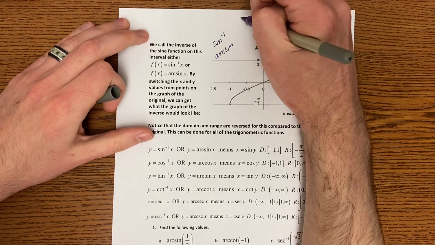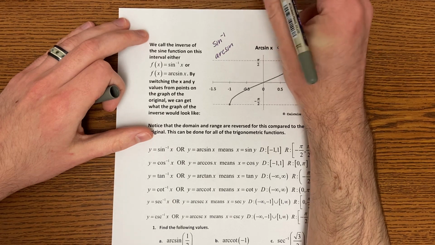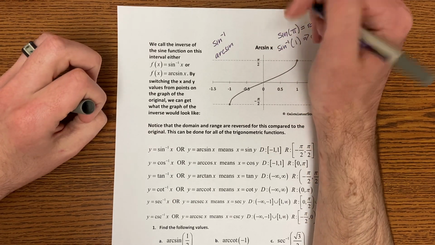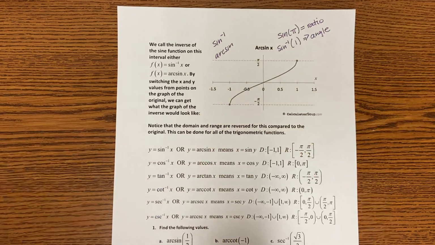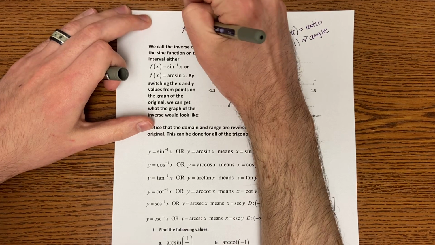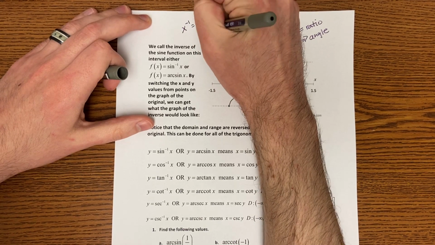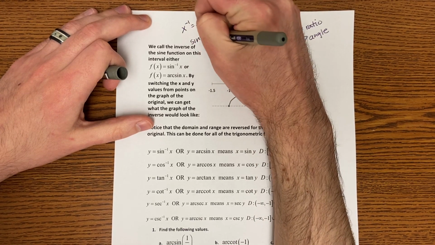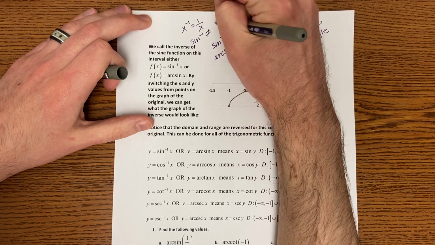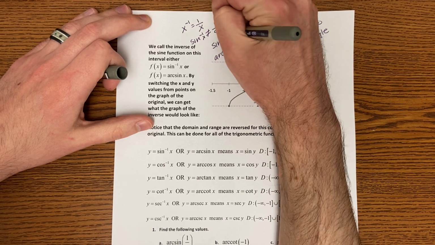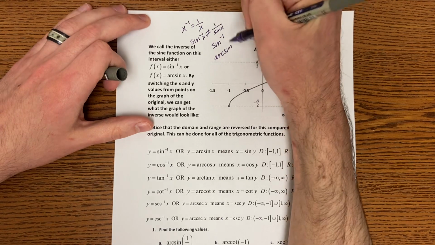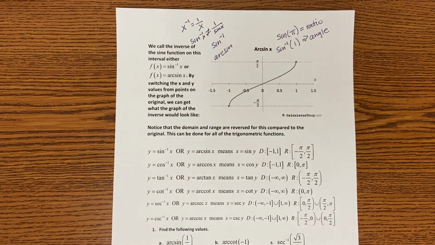Now, inverse and reciprocal are not the same. If you were like, well, I thought inverse sine was 1 over sine. That's cosecant. It's the reciprocal. It is not the inverse operation. And I know that's really hard because if you saw x to the negative first, that's 1 over x. But sine to the negative first is not 1 over sine. These are not the same. When you see sine to the negative first, the button on your calculator, that is the inverse operation.